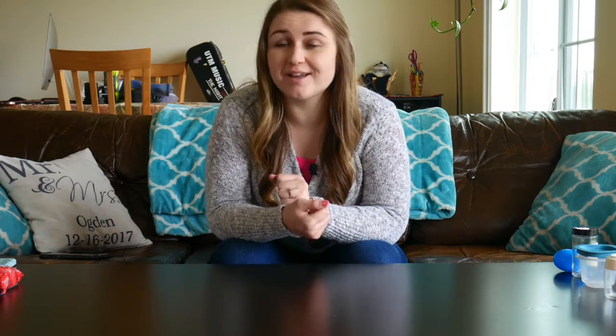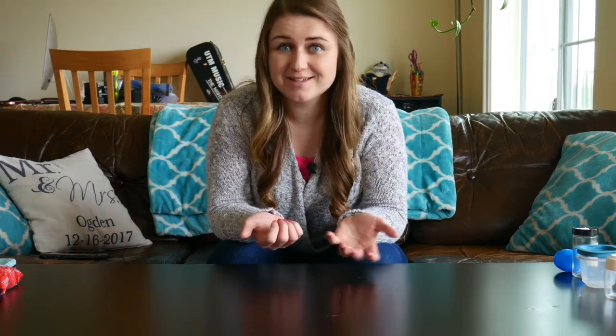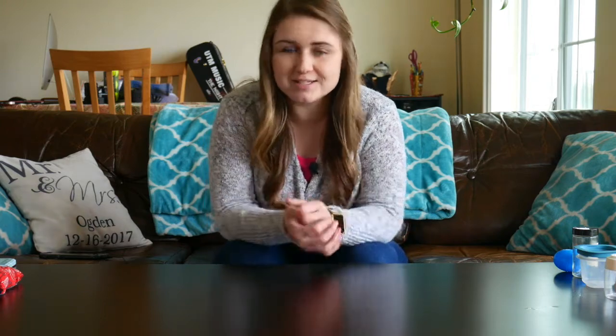So now we're going to make an instrument. We're going to make our very own shakers. Now, when we did our scavenger hunt last week, one of the objects that you were to find was an object that you shake to make a sound. So when you play a shaker, you shake it to make a sound.